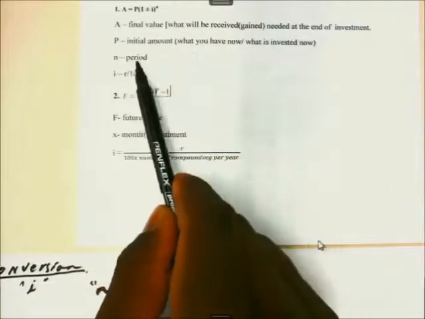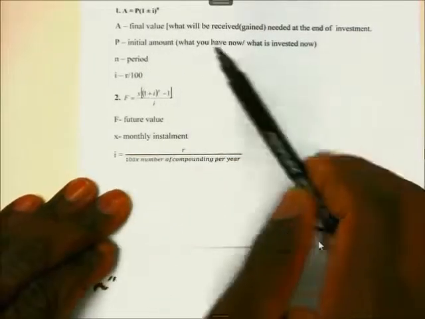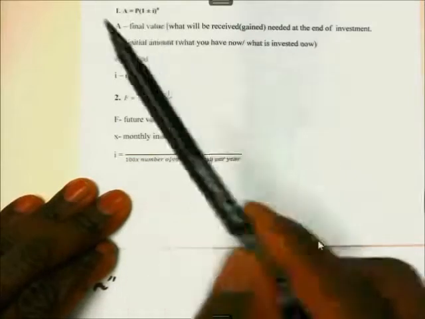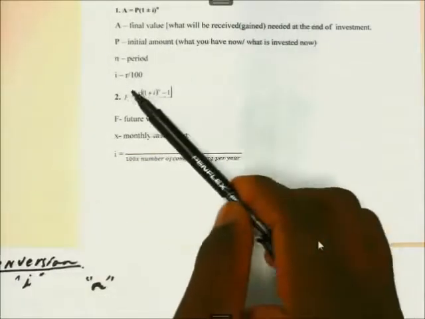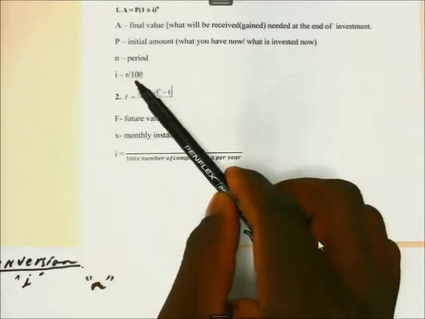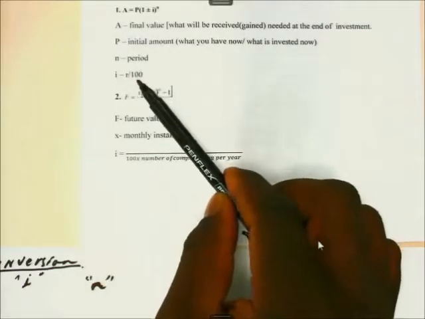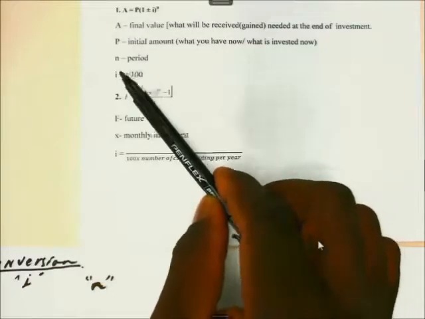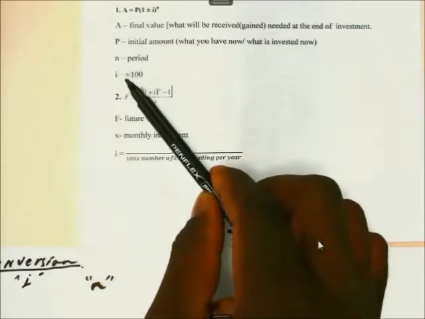And then your N is your period. Remember, when you refer to N, we are referring to N as the notation there always. And then your I is for the interest. Your interest will always be in percentage, but if not, you must make sure it is the rate.